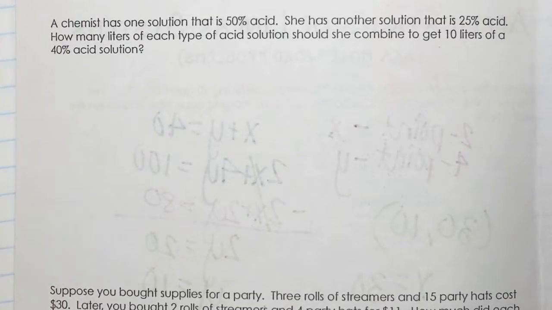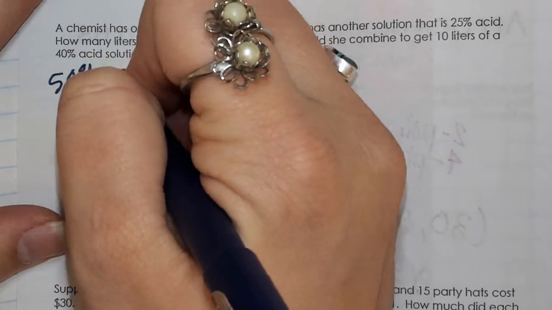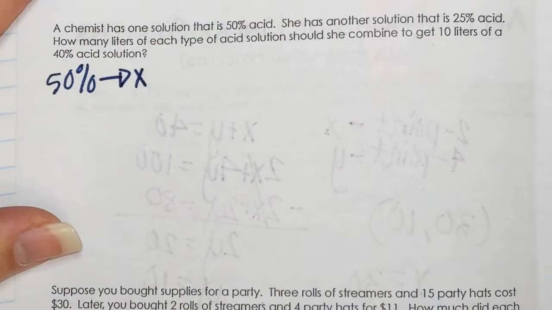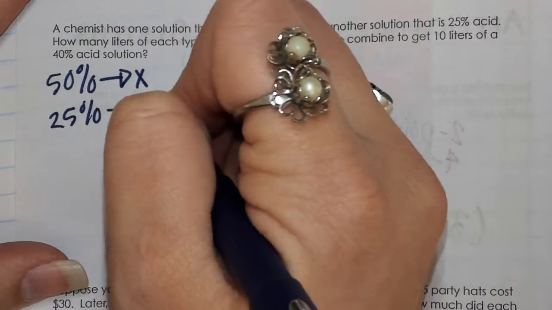Okay, so we have two unknowns this time. We don't know how many liters of our 50%, right? So we're going to call that X. And we also don't know how much of our 25%. So we're going to call that Y.